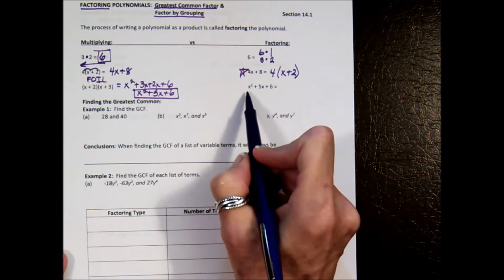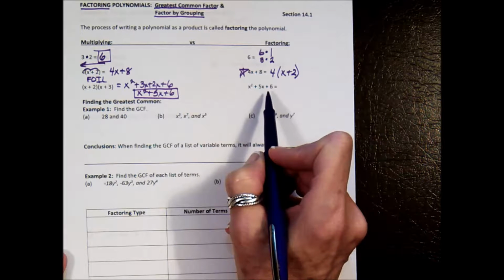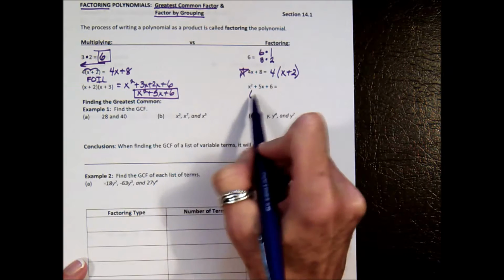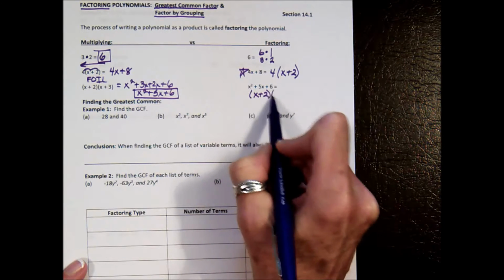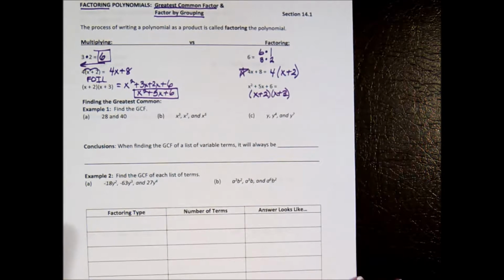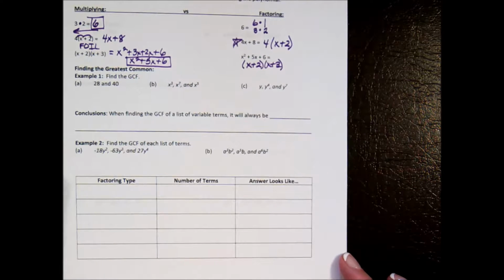In factoring, I will give you x squared plus 5x plus 6, and I will say, what did it look like before it was FOILed out? And you're going to learn to say, oh, that was x plus 2 times x plus 3. And I'm going to teach you how to do that too in another video. So that's what factoring really is. It's the undoing of multiplication.